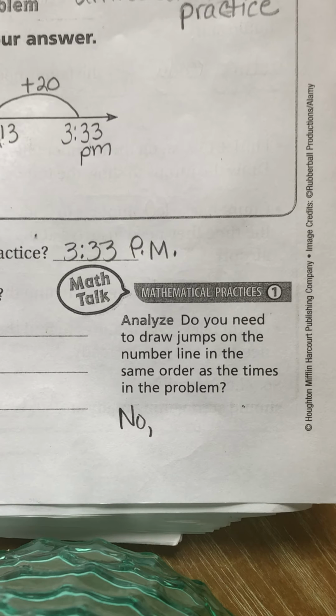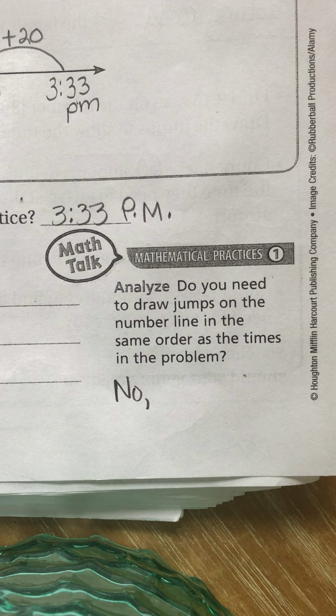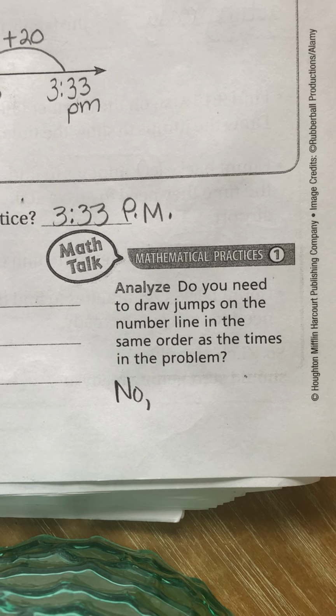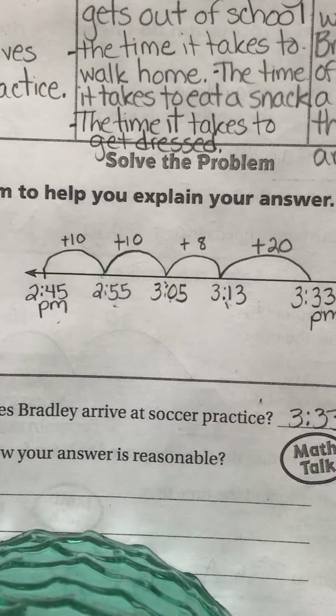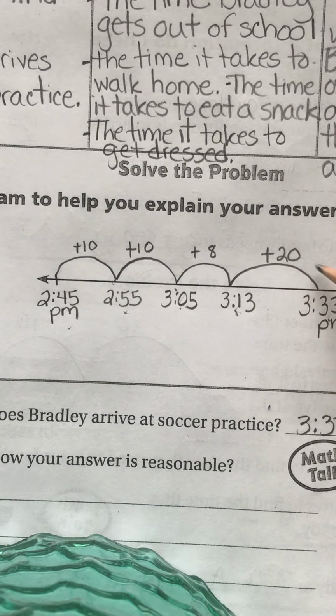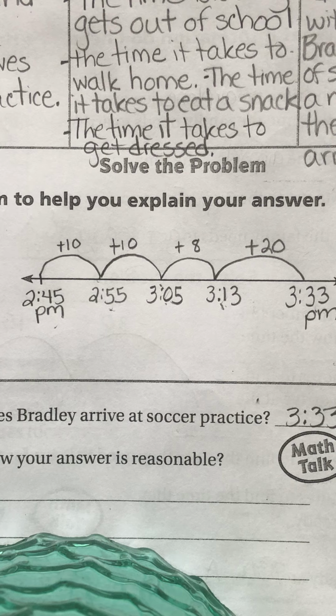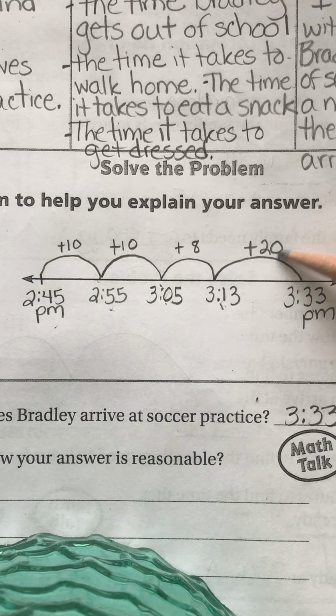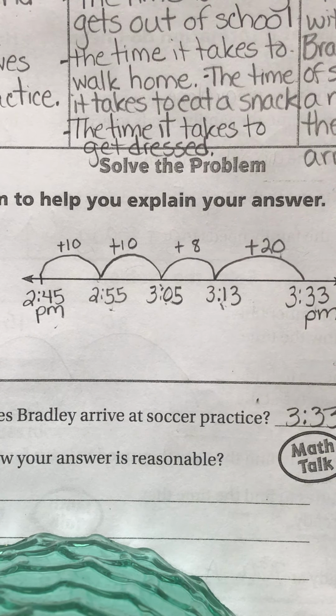Now, I am going to do the math talk again. It says, analyze. Do you need to draw jumps on the number line in the same order as the times in the problem? Notice Ms. Harling already answered that. I said no. So even though up here I did go in order of all the things he did before he got to soccer practice, I don't have to do it that way. I could have started with 20, then 8, then 10 and 10. It doesn't matter what order you put the jumps in, as long as you're putting the correct minutes.